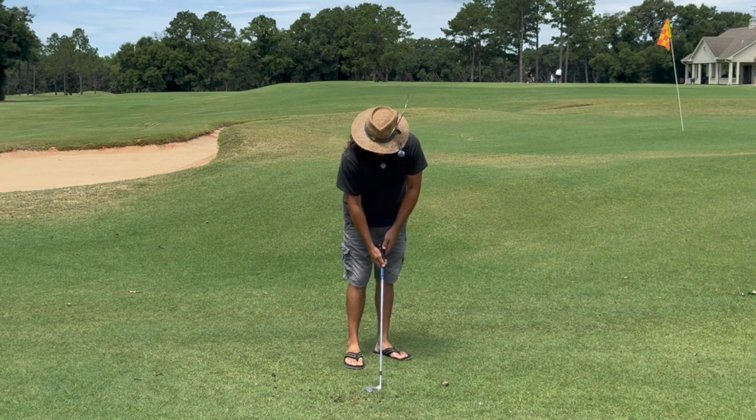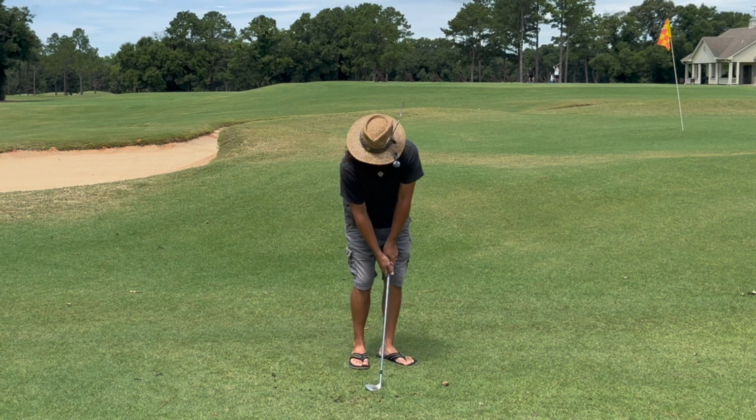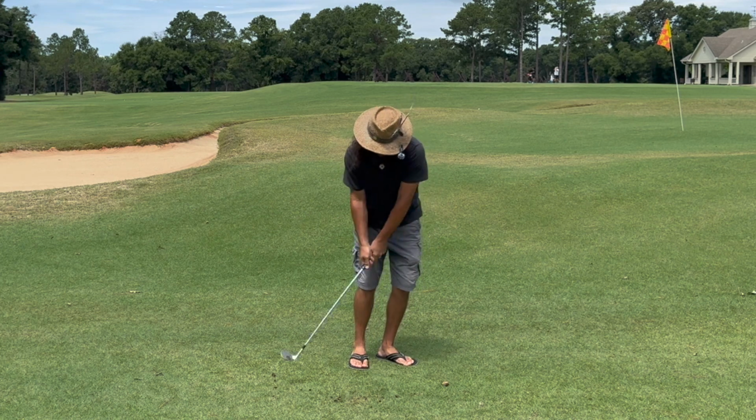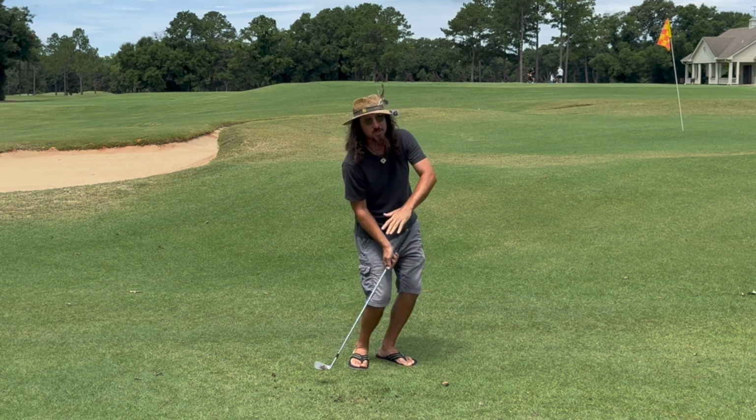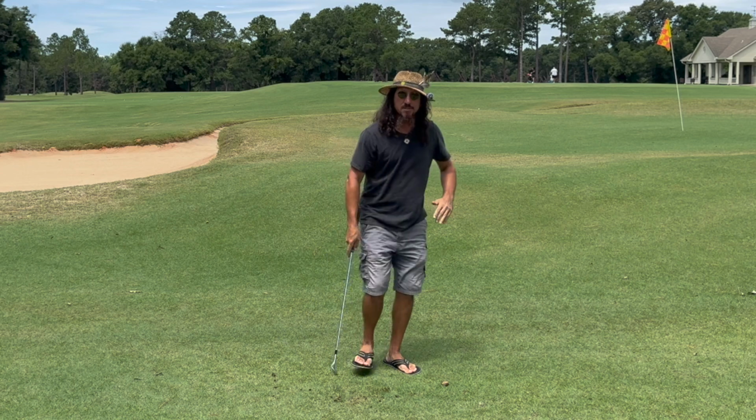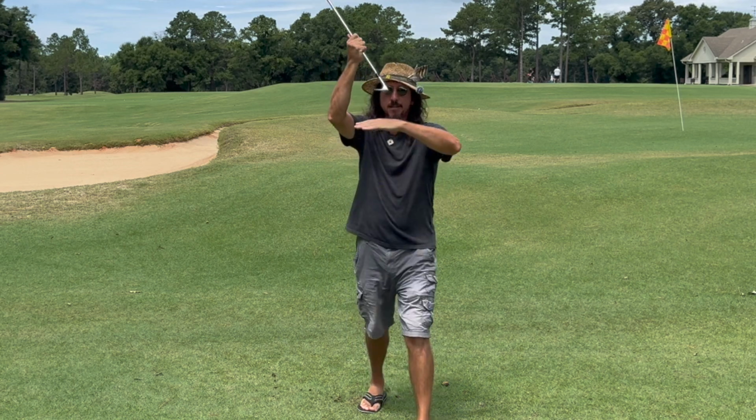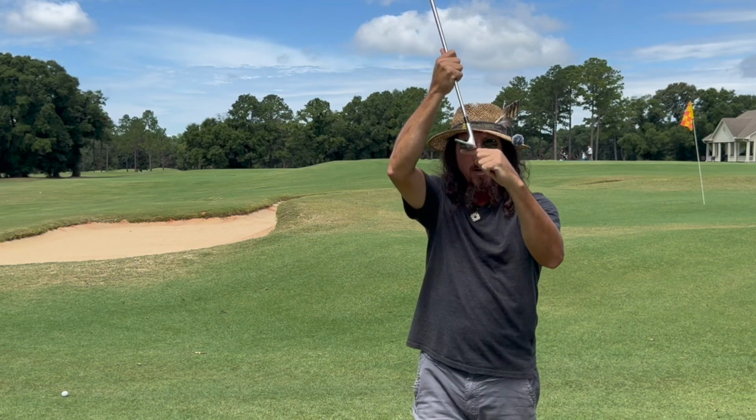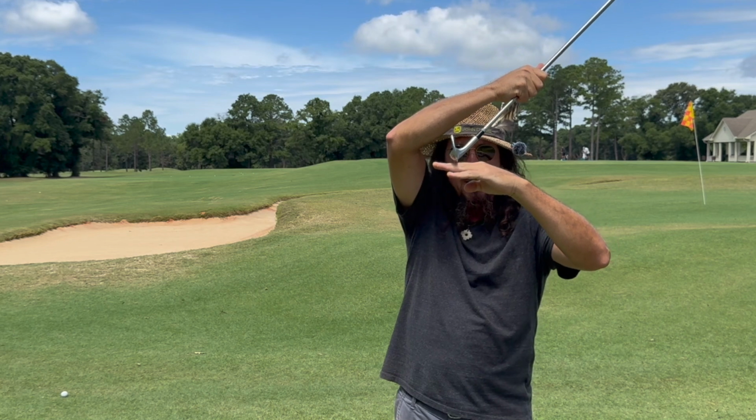If I open the club face up though, and then swing like that, I can hit down as much as I want to, and the club will still bounce off the ground. It will not dig because it cannot dig if it's hitting on this part of the ground. If it digs this way, it will dig.